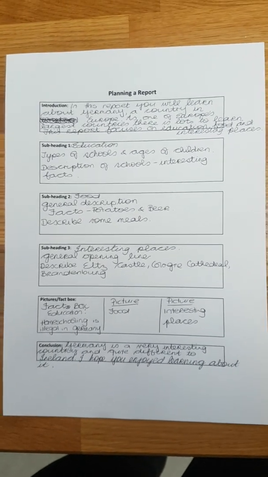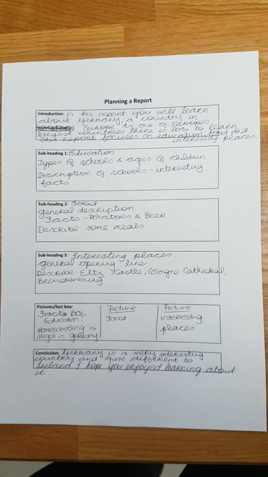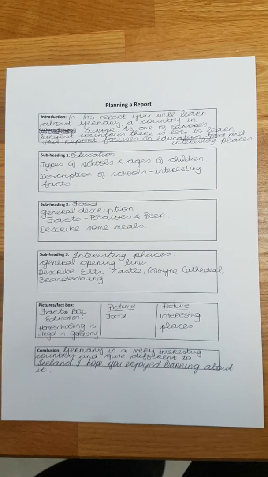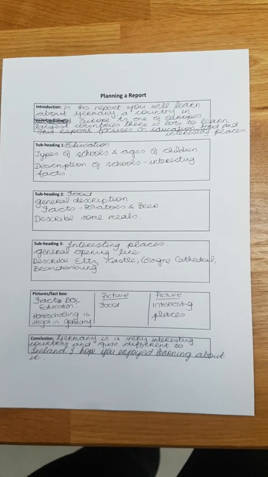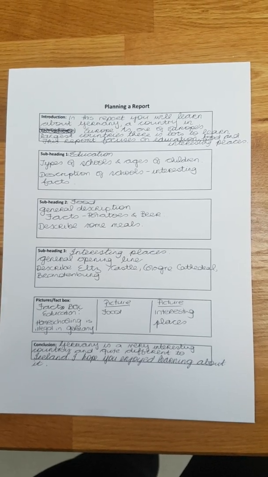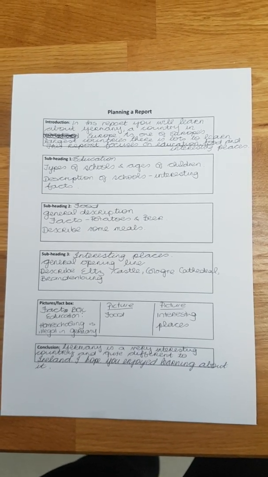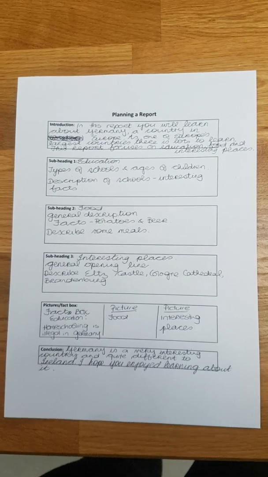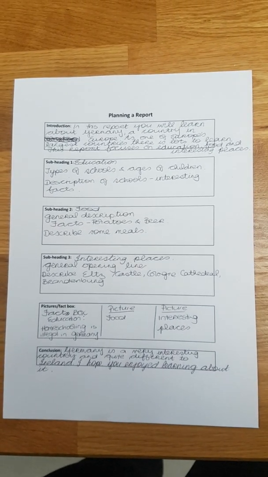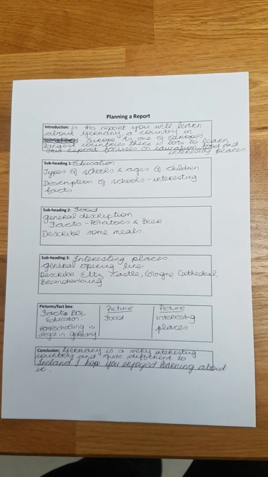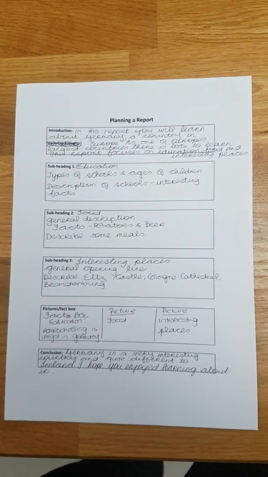Hi everyone, so this week for our English writing we are going to start planning our report. So as you can see, I've made a template and I've saved this to Seesaw for you. So if you have a printer and you want to print this out, you can. If you don't, then you can just copy this plan into your copy. There's no need to print it out really, it's just as handy to do it into your English copy if you want.